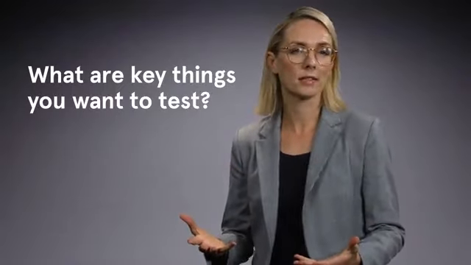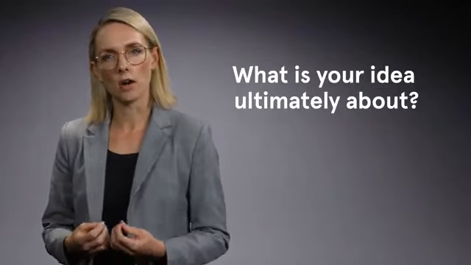With all of these options, you might be unsure which one to use. But other times, it might be really obvious what kind of prototype you might want to build to start off with. But if you are stuck, perhaps start brainstorming around questions such as, what are the key things you want to test? And what is your idea ultimately about? But essentially, it's important to just get stuck in and have a try.